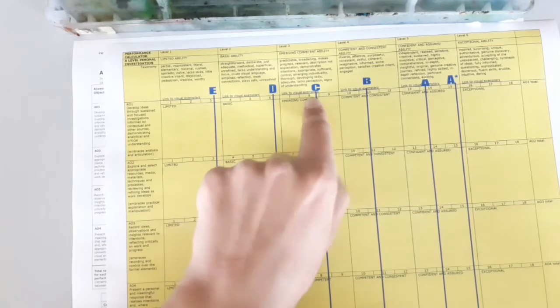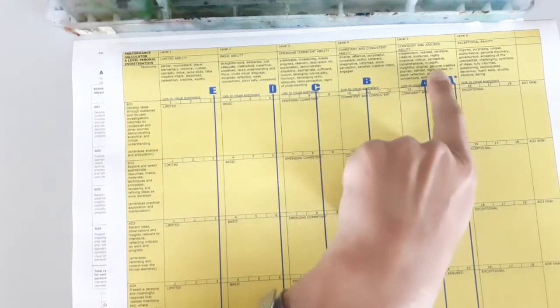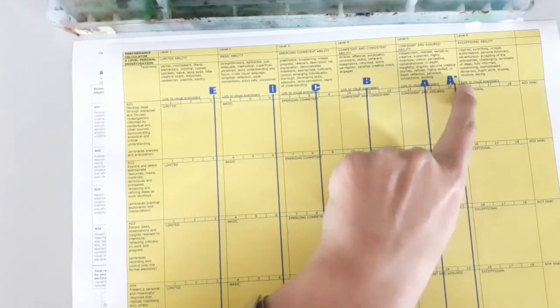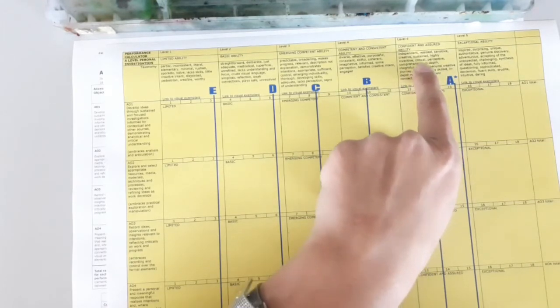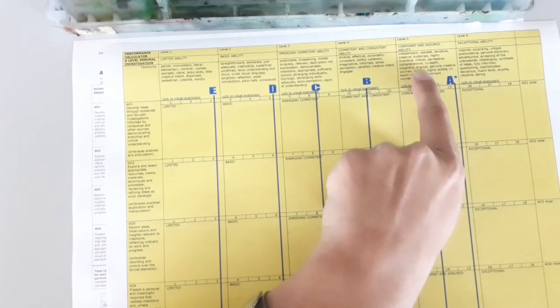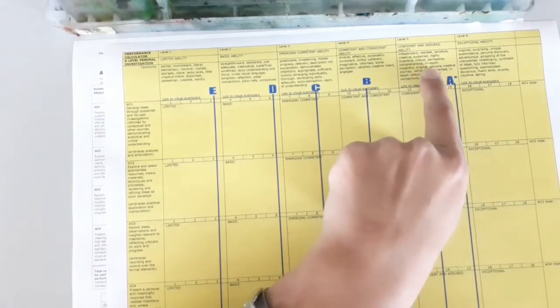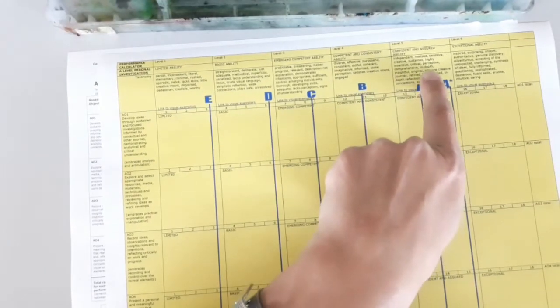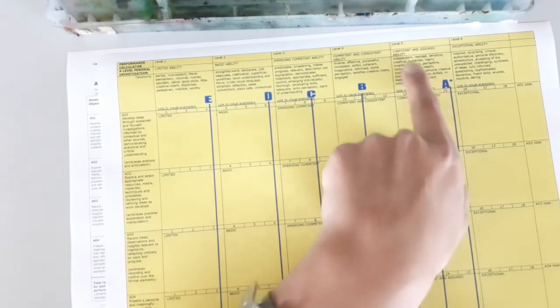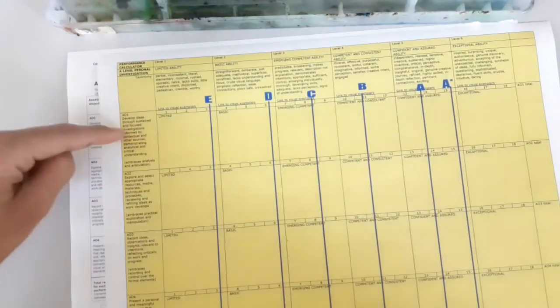So if we look further up here, let's go up to where kind of an A is. Highly inventive, critical, perceptive, comprehensive, in-depth. So you wouldn't be able to get in this level 5 without having in-depth analysis. So these words will link to whatever we're talking about here.